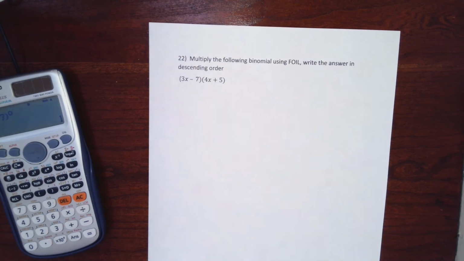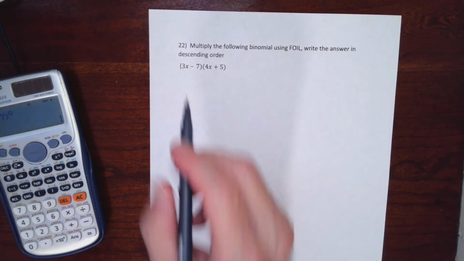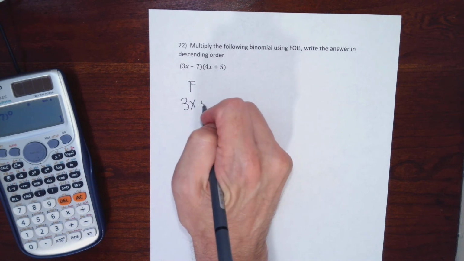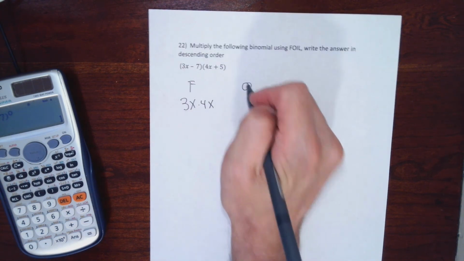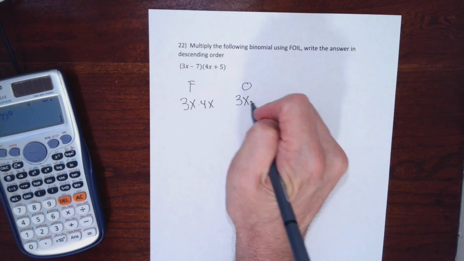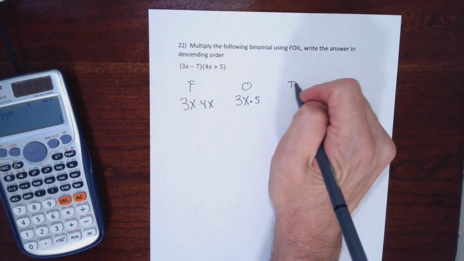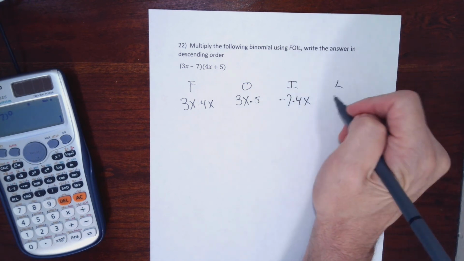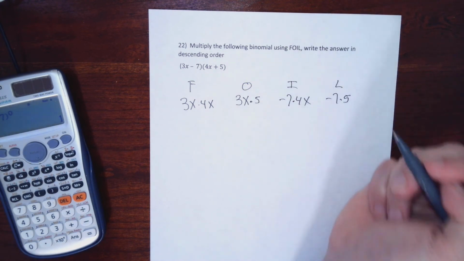22 is a foiling problem, so I'm going to do the foiling. The firsts are 3x times 4x. The outers are 3x times 5. The inners are minus 7 times 4x. The lasts are minus 7 times 5.